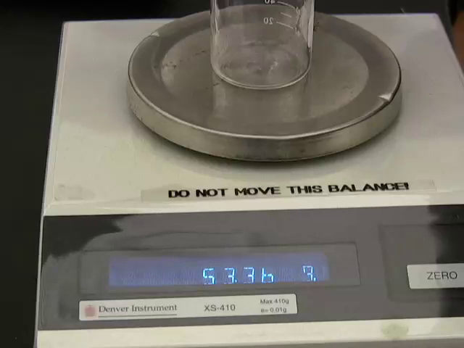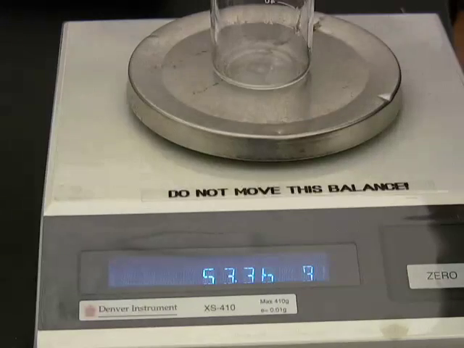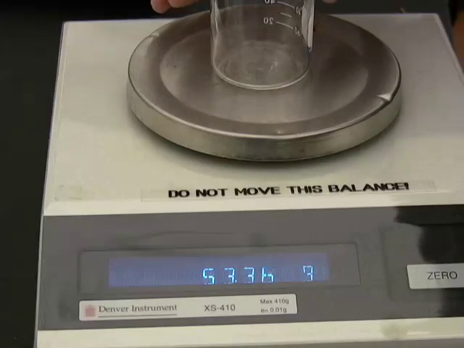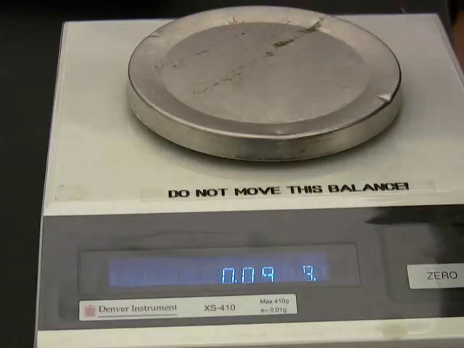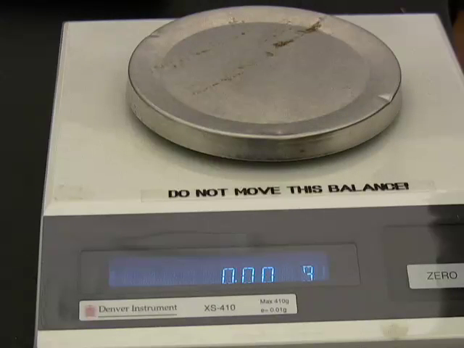Now, the second step, collect the melting ice in the beaker for 10 minutes. So I'm now going to keep this beaker and collect the water for 10 minutes. I'm going to turn on a stopwatch and measure the time for 10 minutes.